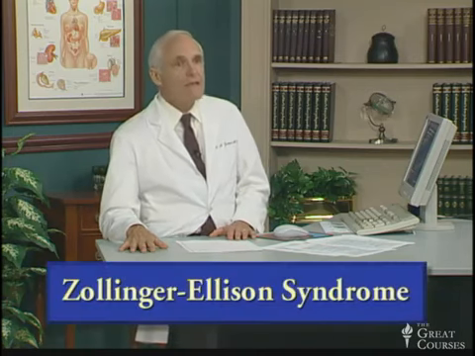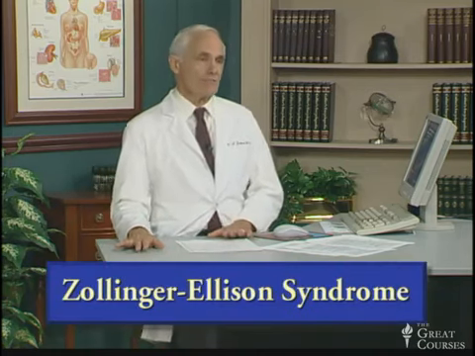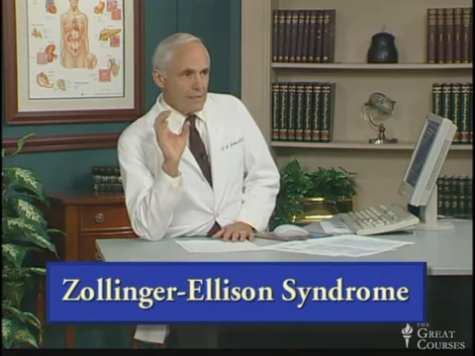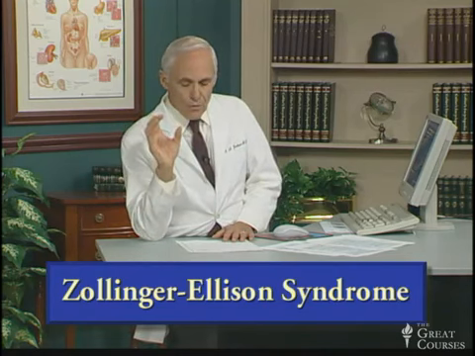There's a specific tumor that's not very common, but certainly common enough for most doctors to have seen one in their career, called Zollinger-Ellison syndrome. The Zollinger-Ellison syndrome is seen in a person who has a gastrin-secreting tumor in the pancreas. This was first described by Robert Zollinger, who was professor of surgery in the Midwest, and he and another doctor got their name on it.